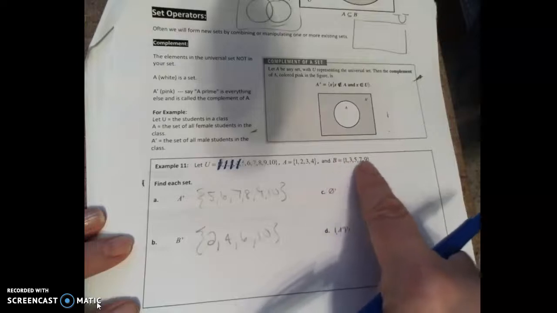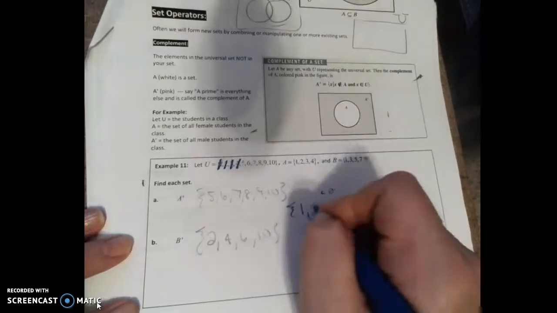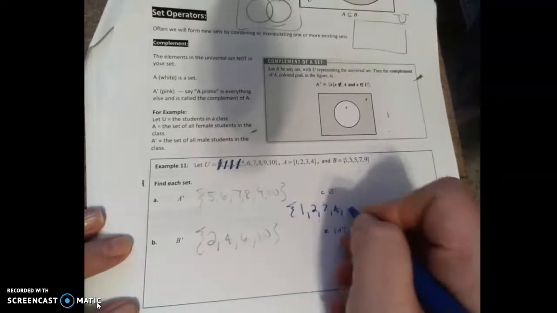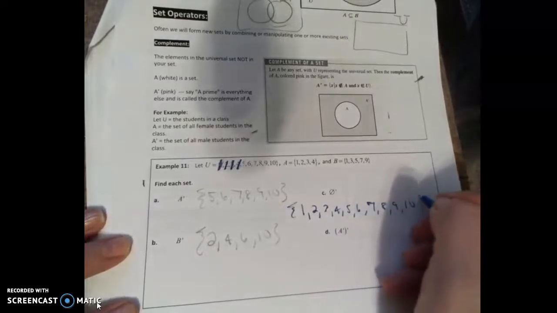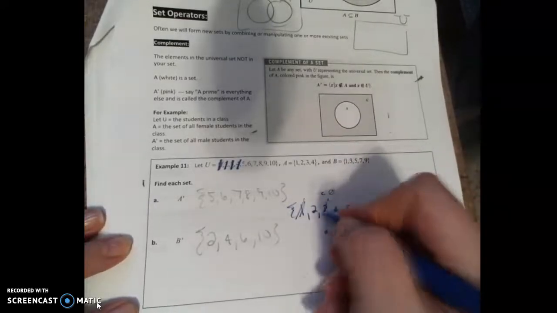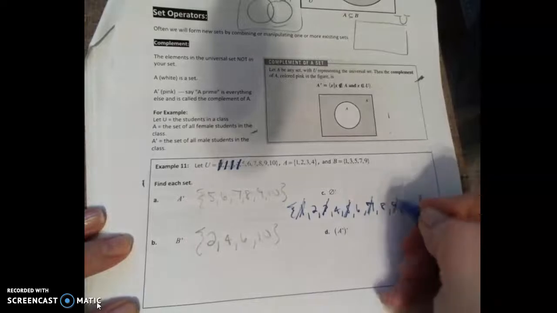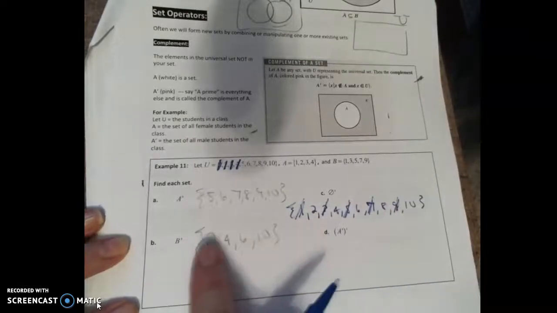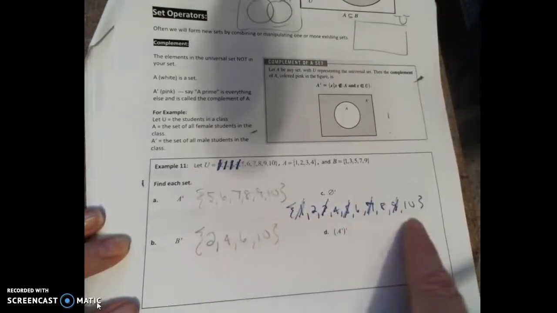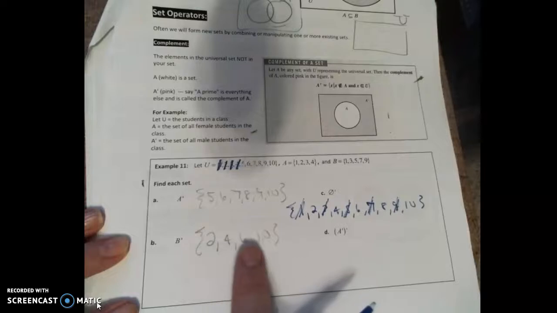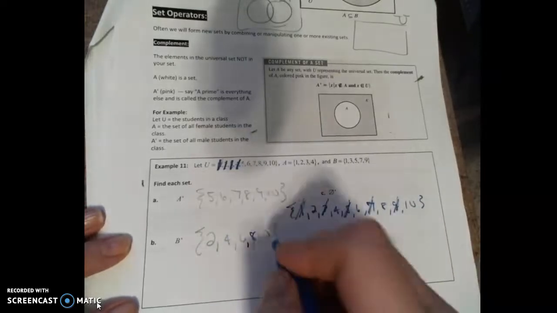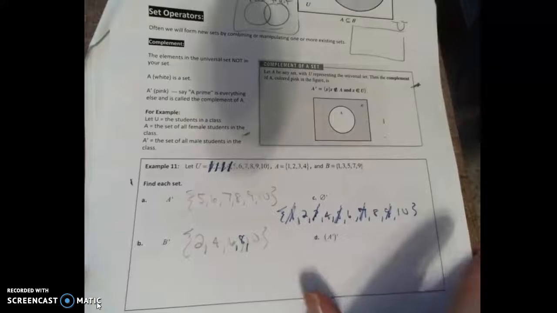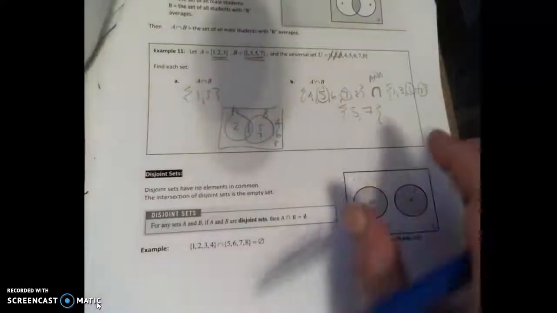Same thing for B. If B is all the odd numbers, 1, 3, 5, 7, 9, I would take my universal set, which is 1 through 10, list it all out, and get rid of all my odds: 1, 3, 5, 7, and 9. So not B would be all the even things that are left, which would be the set 2, 4, 6. Oops, I forgot my 8. Good thing I double checked. 8 and 10. And so we can do math with that.